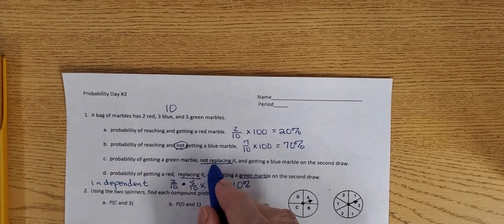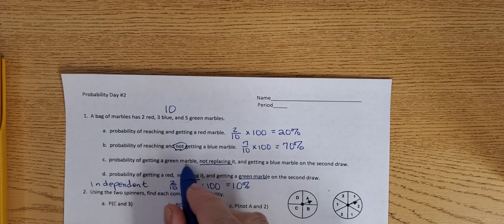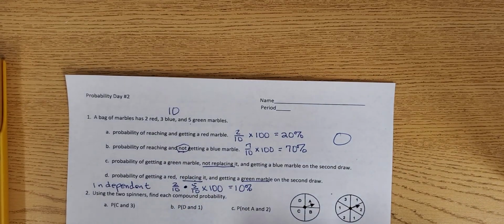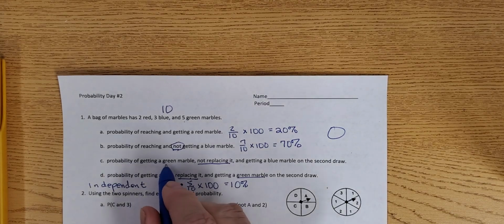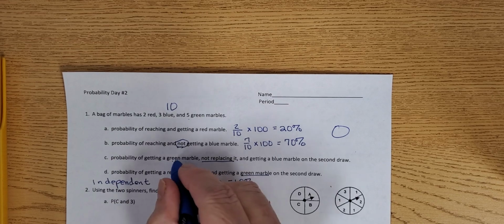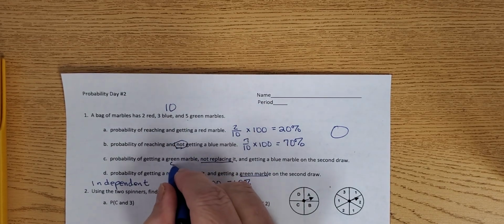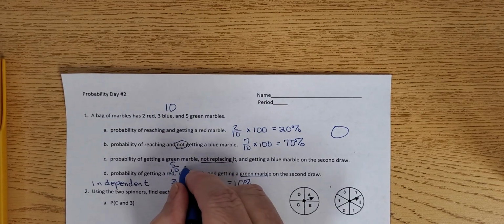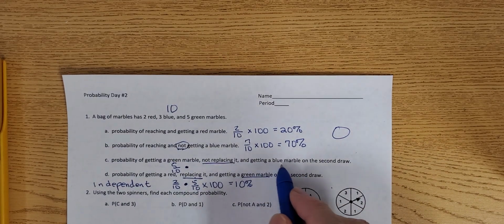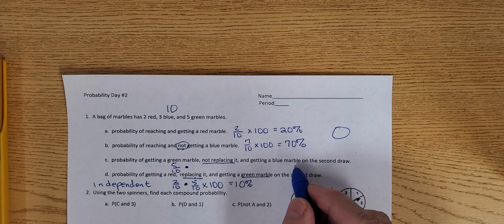All right, not replacing it means after I draw this green one out, I'm not going to put it back. I'm going to put it off to the side somewhere. Okay, so let's go ahead and grab the green marble. In the beginning, the bag of 10 is still the same. So a green marble is 5 out of 10. So 5 over 10, and then you multiply by the second occurrence or event. What is the chance of getting a blue marble on the second one?